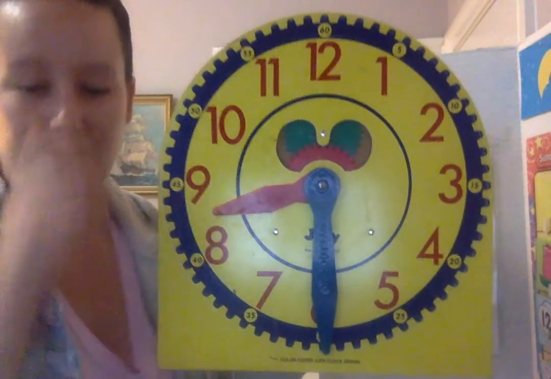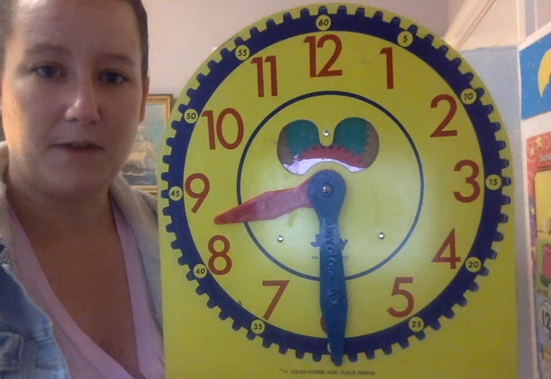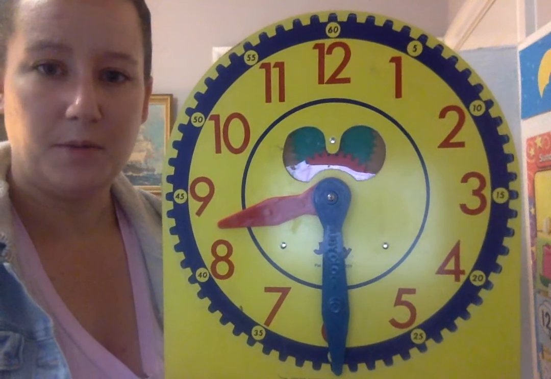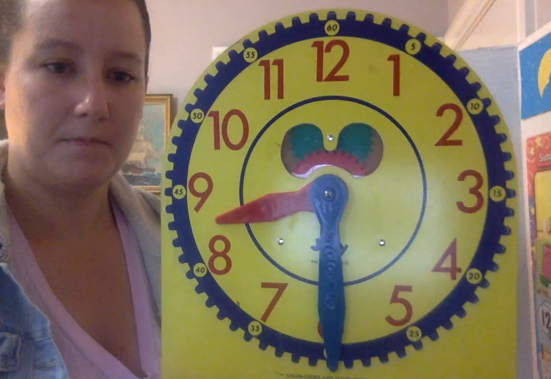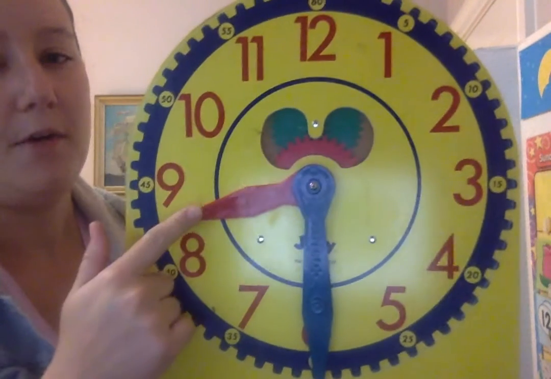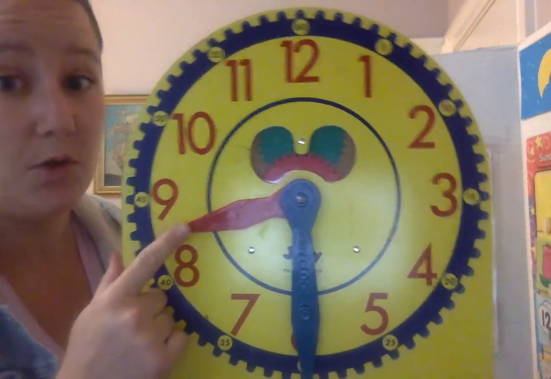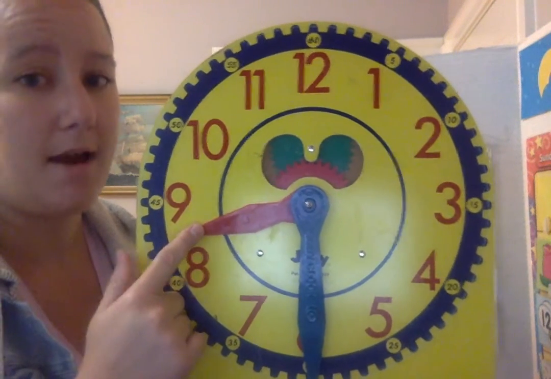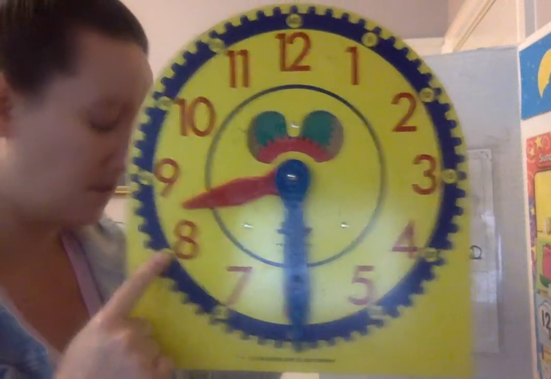So here's our clock for today. I want you to look at what time this is and either say it out loud or write it down in your notebook if you're writing along with me or on your whiteboard. Okay, so hopefully you've written down a time. We have our hour hand between the 8 and the 9. So remember, when your hour hand is between two numbers, you must bounce back. So we're going to bounce back to the 8. So for hours, we have 8.